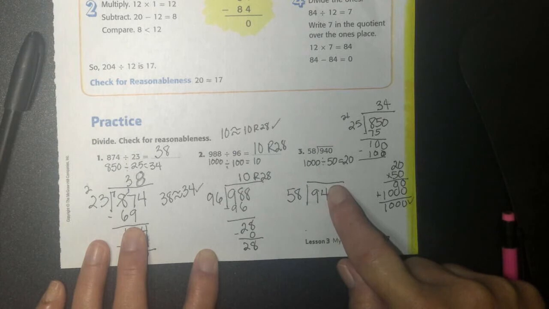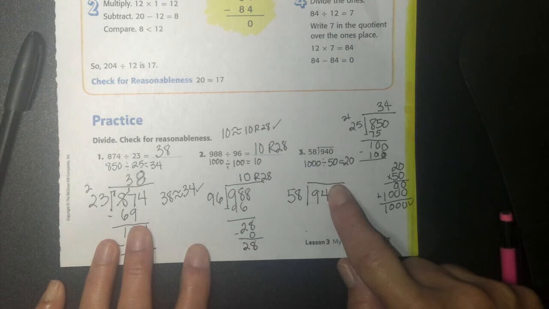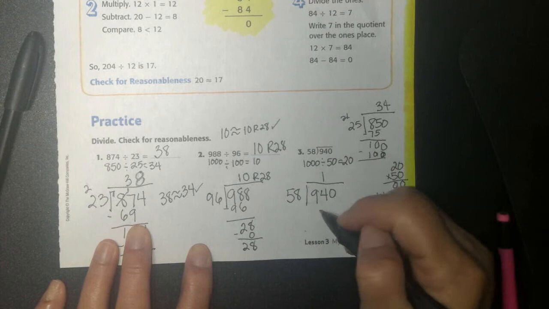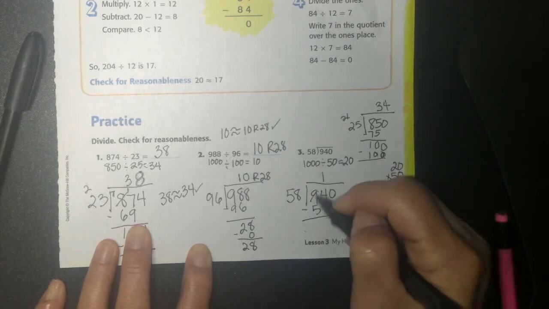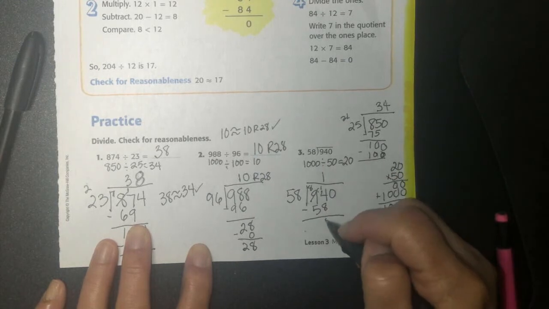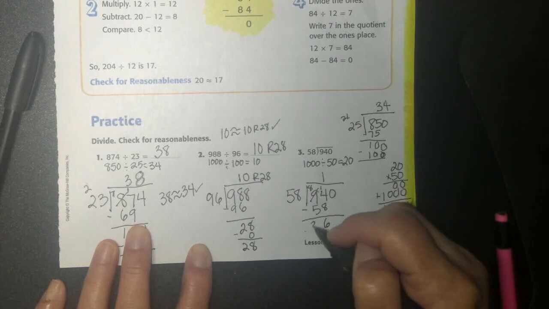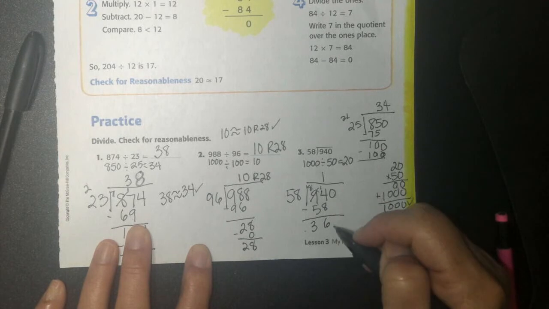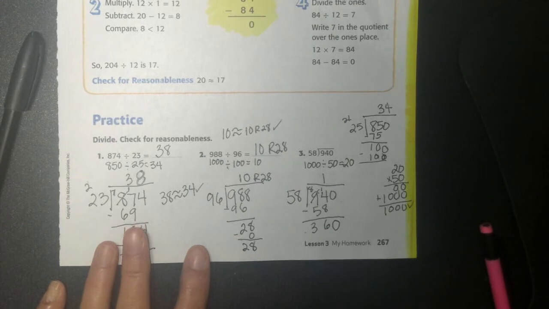I'm just going 58 into 94 first, right? I'm not going into 940. I start one number at a time. 58 into 94. 2 58s is going to give me more than 100. That's too big. So I'm just going to take 1 58. I'm going to say 58, subtract. 4 take away 8, I cannot do. I need to borrow. 14 take away 8, I can do. I get 6. Because 6 plus 8 is 14. 8 take away 5 is 3. 30, and I'll bring down my 0. 360. Now I have to figure out how many 58s are in 360.